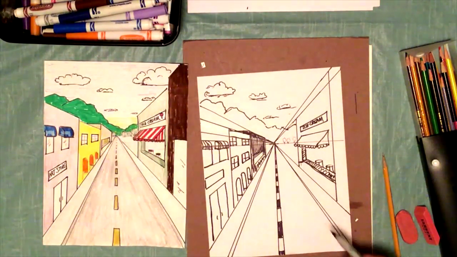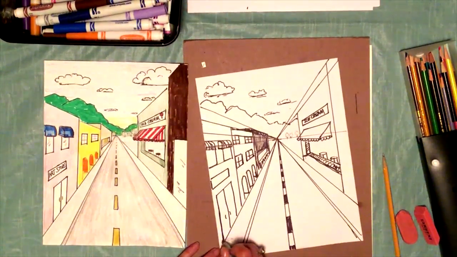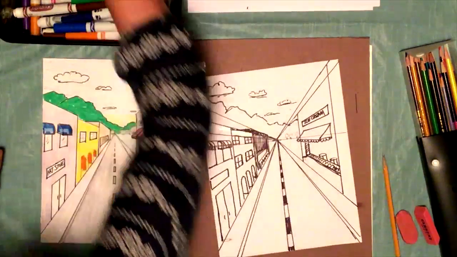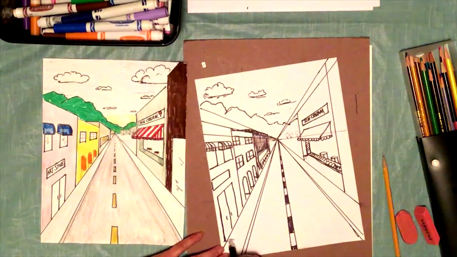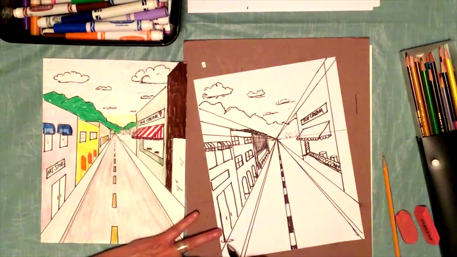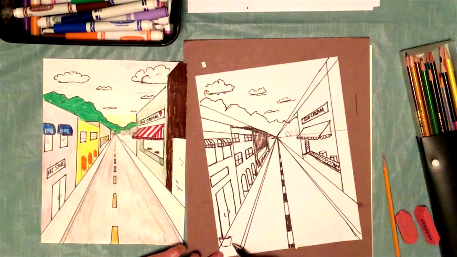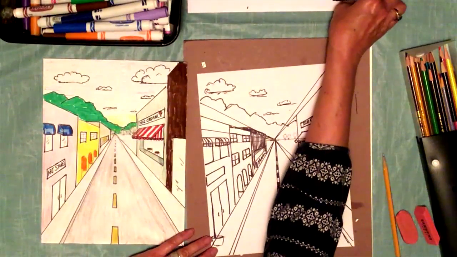Okay, there you have it. Now you can put planters here on the street. When we're viewing a planter, we know that the opening is a circle. But when you're looking at the side of it, this gets to be narrower and narrower. And if it was eye level, let me show you something.